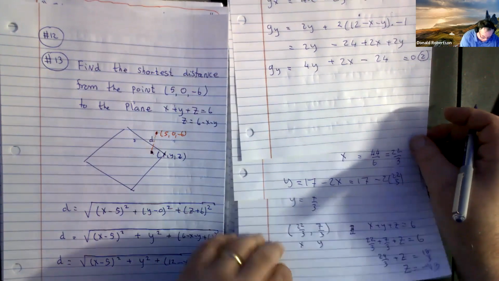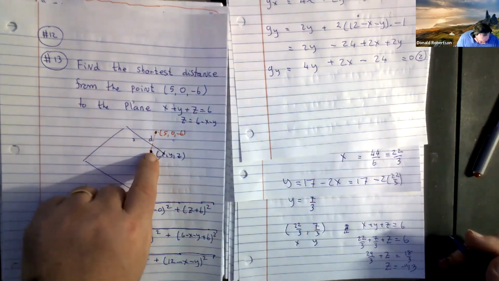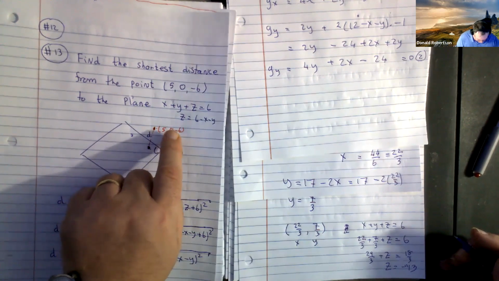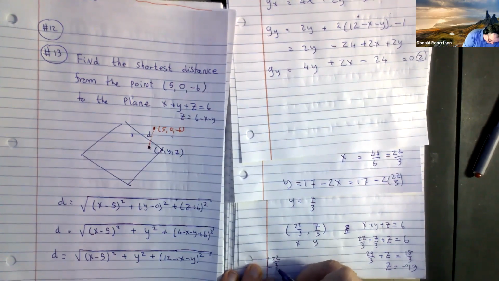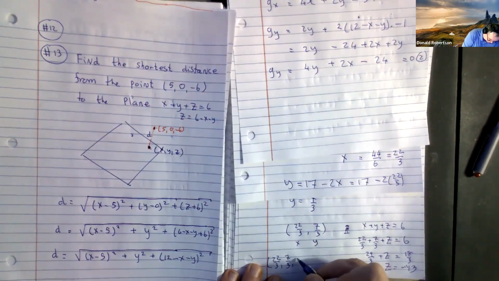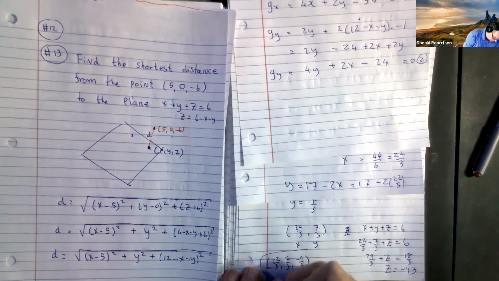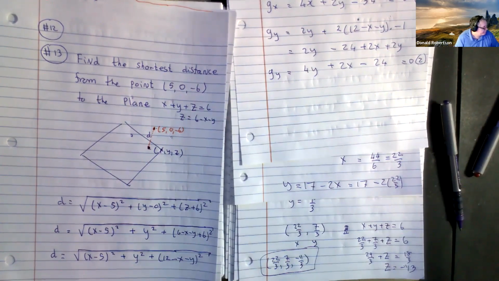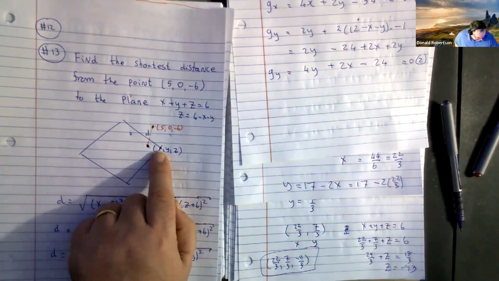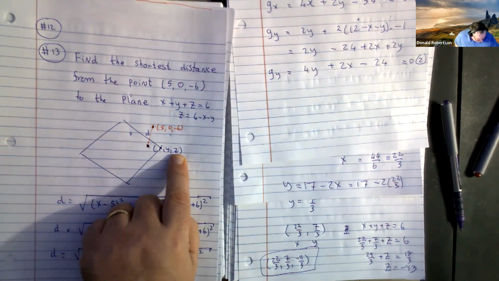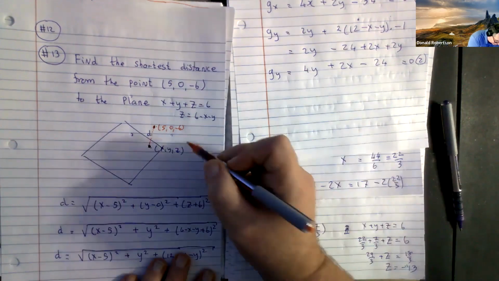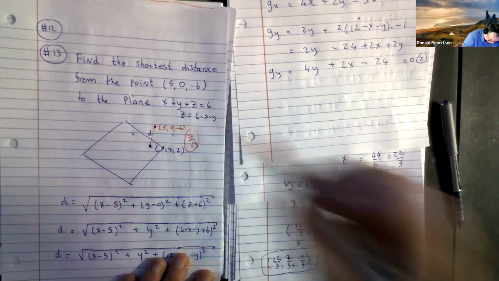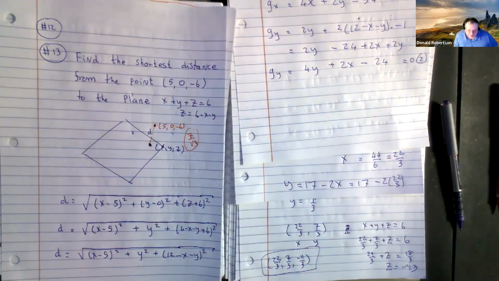So what are the coordinates of the point on the plane that's closest to 5, 0, negative 6? The answer is 22/3, 7/3, negative 11/3. We've done it. Now, if you want to know what that distance is, couldn't you put that 22/3 there, the 7/3 there, and the negative 11/3 there, and just do a normal distance formula? And if you did that, can you trust me? Because they tell me it ends up being 7 over root 3, which has probably got something to do with these 3s here.